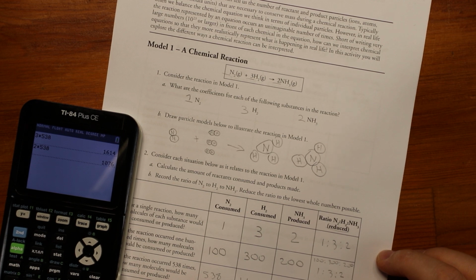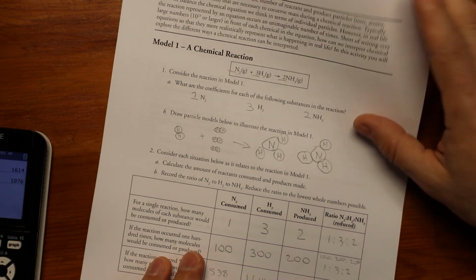So 538 to 1614 to 1076, and when that's reduced, it's 1 to 3 to 2, the same ratio.